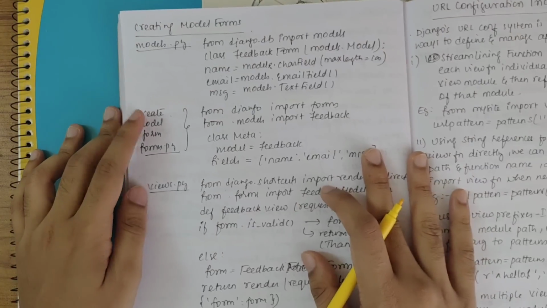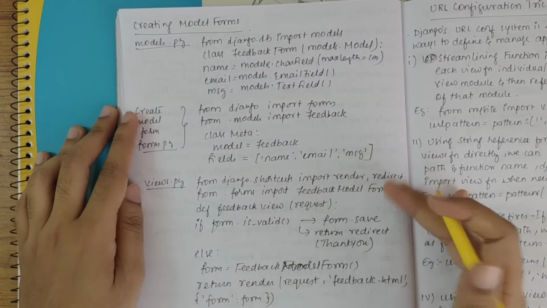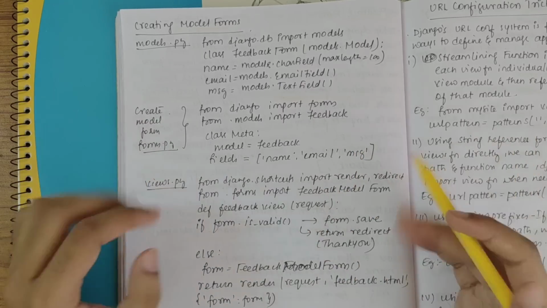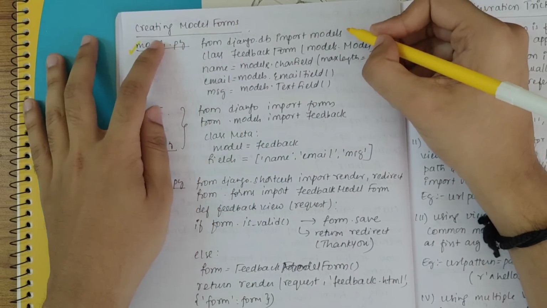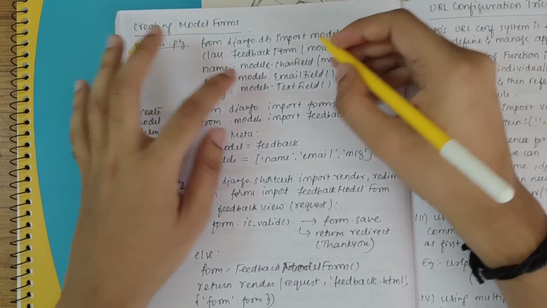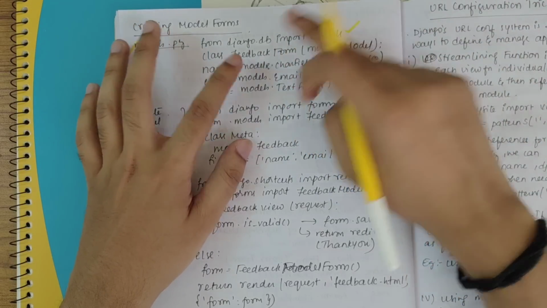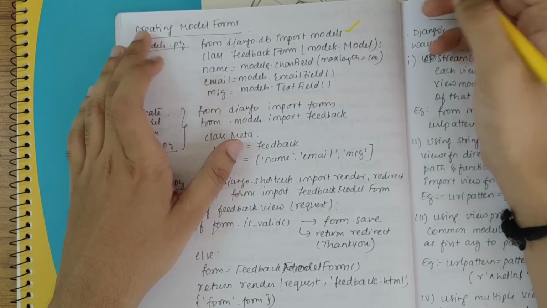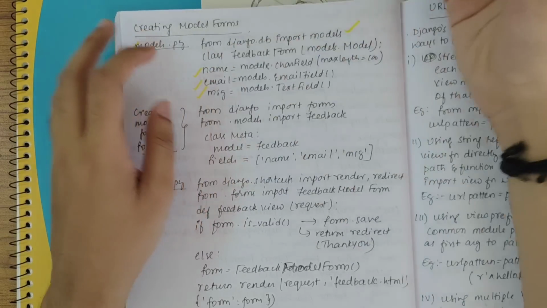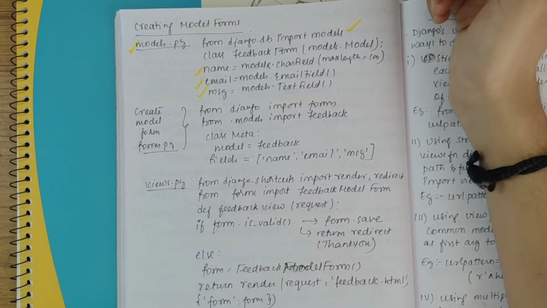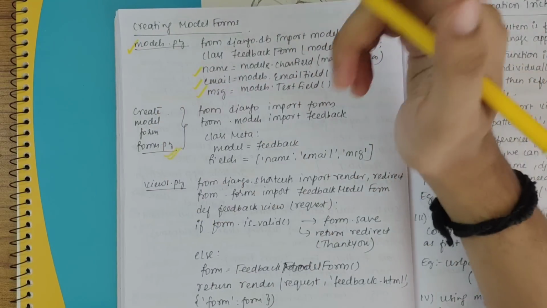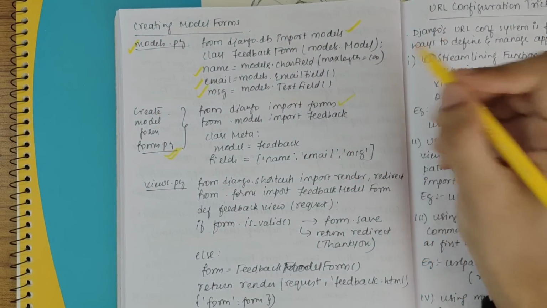Moving on, next we have creation of model forms. We have seen what model forms are. Firstly, in models.py, from django.db import models, I'm importing the models. I am creating a FeedbackForm class, FeedbackForm(models.Model). Again, I'm taking input as name, email, and message. We have studied this in the second module also. After that, I'll be creating the model form in forms.py. That is, from django I'm importing forms.